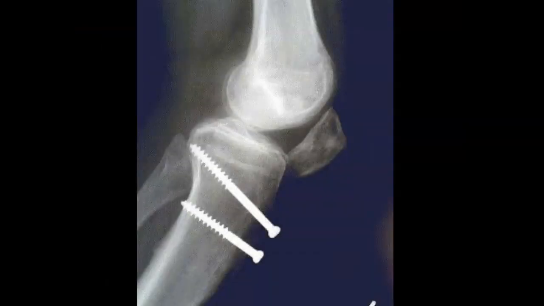I just thought this image was interesting because there were screws in the tibia. So this is the tibia right here, femur, patella, and fibula. There's a screw going through. It's kind of interesting.